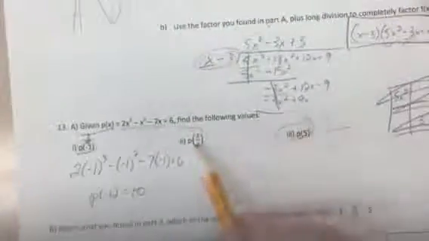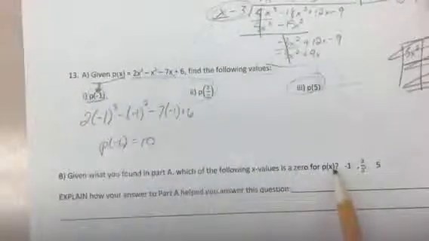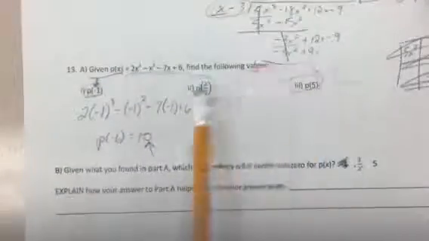So you do that for this and for this. You put in a 3/2, put in a 5, and see what you get out. Now, given what you found in part A, which of the following x values is a 0? What we need to happen is we need to get a 0 out for the x value to be a 0, right? So I can definitely cross off -1. Now you're looking for one of these to be 0, right?